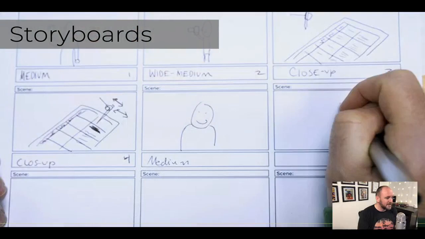So I definitely take a look at the storyboard, use it. You don't have to be a great artist to do this. It's something that you could definitely do, and it will help you tell the story that you want.